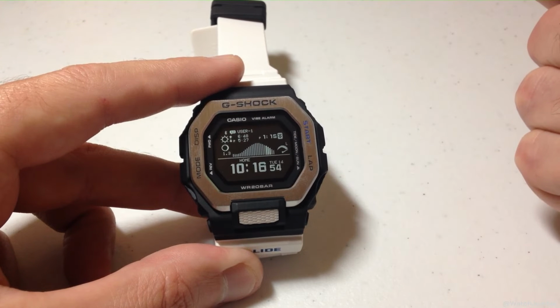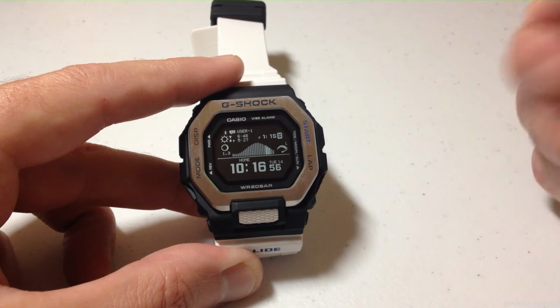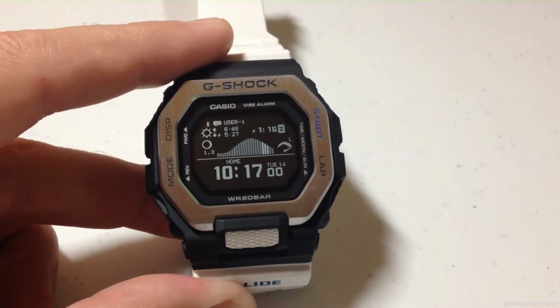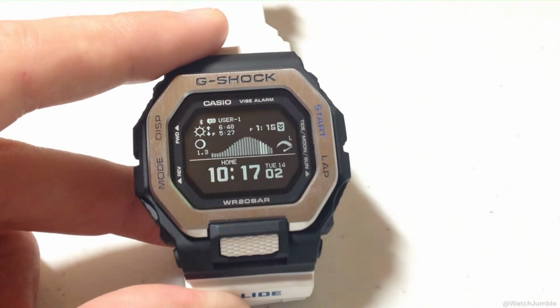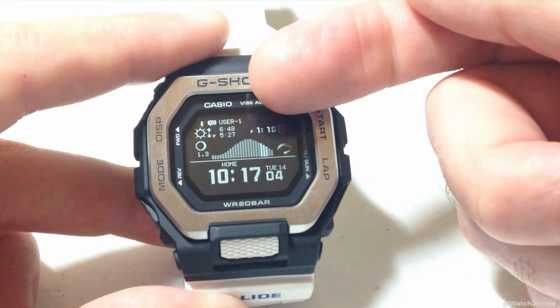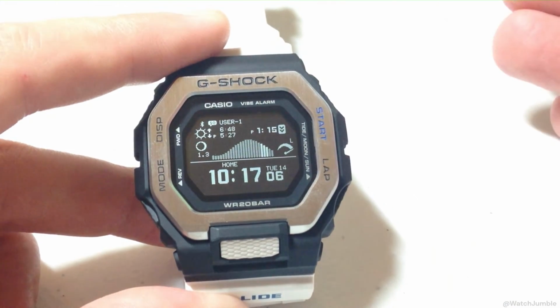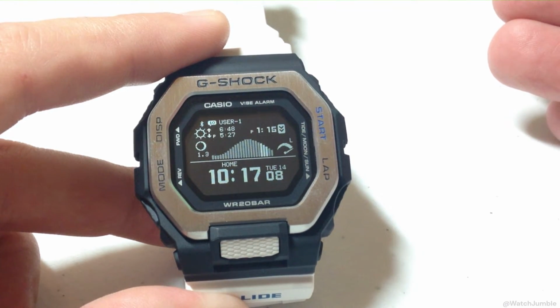So 6:48 this morning was my sunrise, 5:27 this afternoon is my sunset. Hopefully you can see that. Let me see, maybe I can zoom in a little bit for you. You'll notice up top it says user 1 because that's the location that we are viewing the information for.